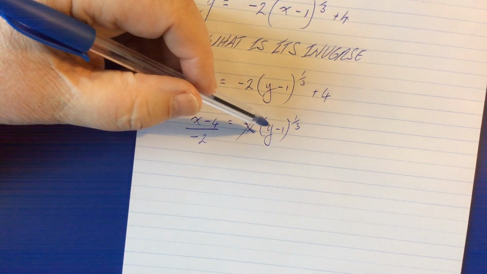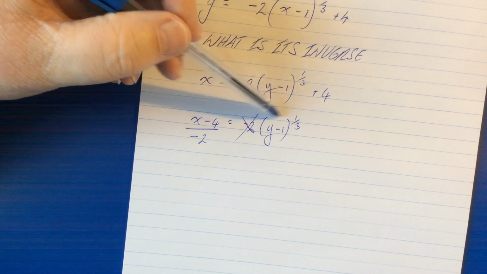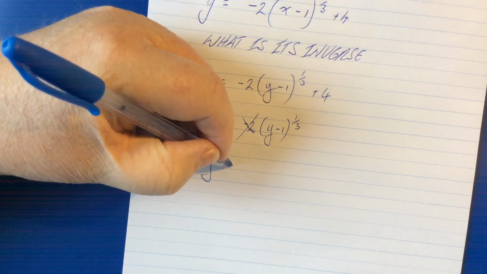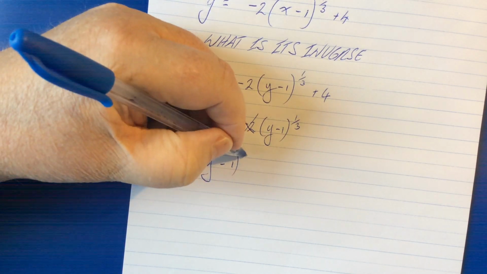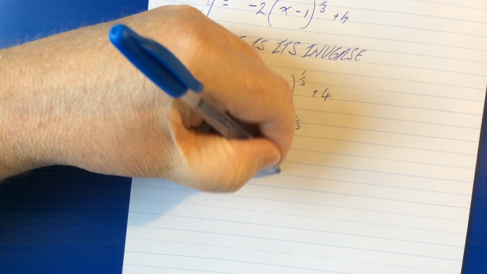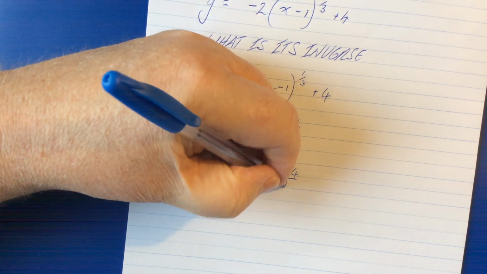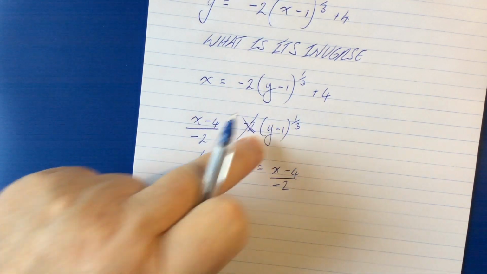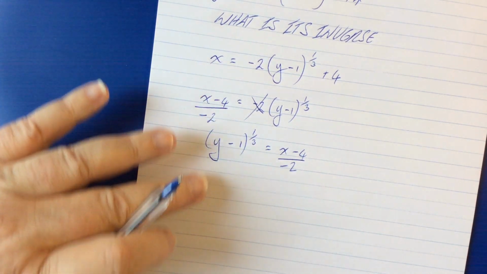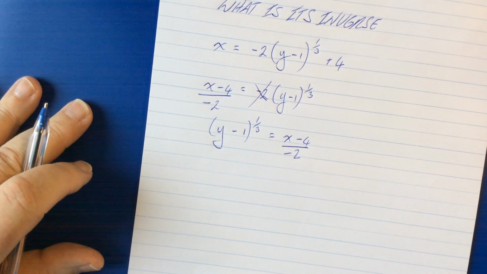Now, just bear with me. I'm going to move this to the left and this to the right, just so that it's in a form in which I like to work with. I'm not changing anything. Please don't think that. Okay, so I've moved that over here and that over here. And so now we're working with y on this side of the equation.